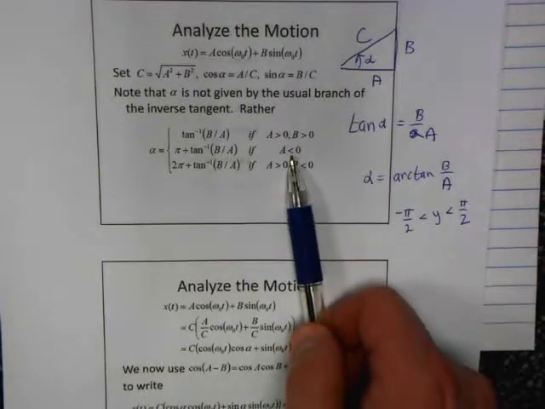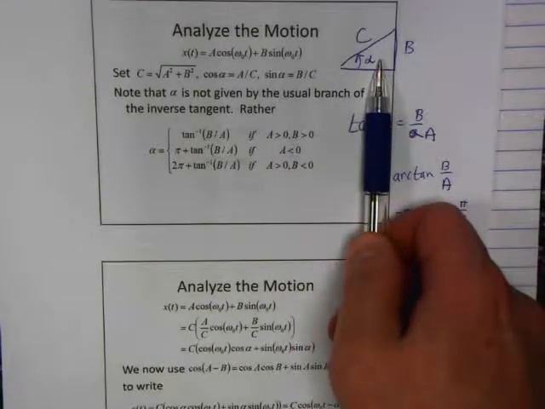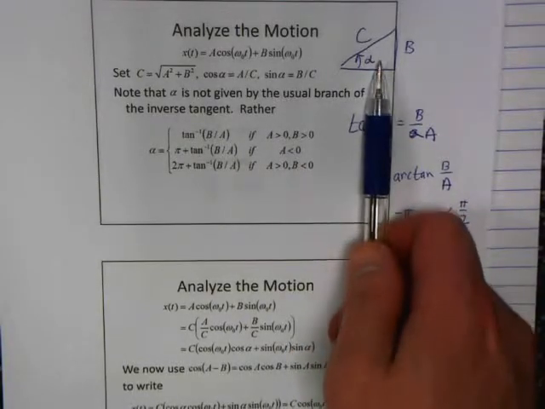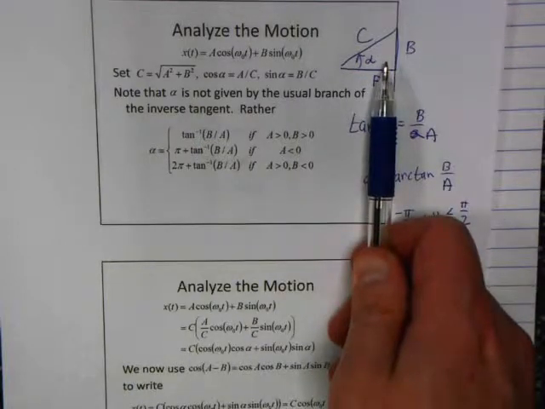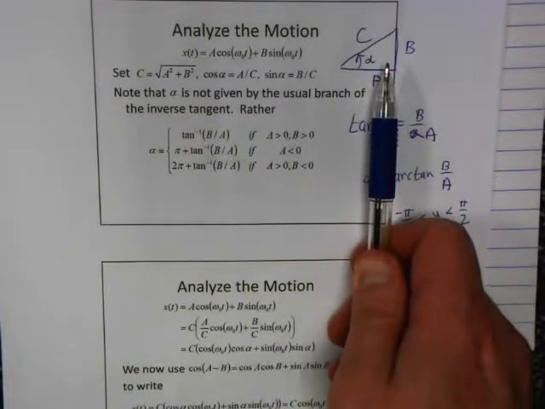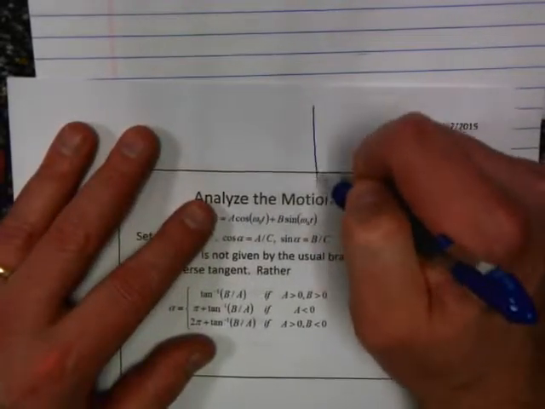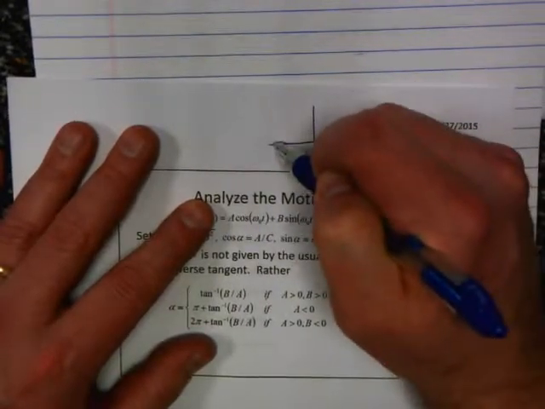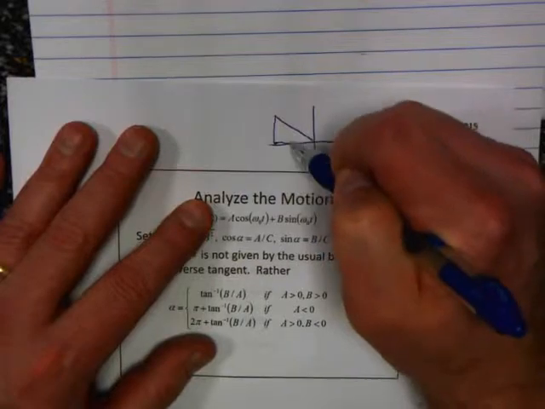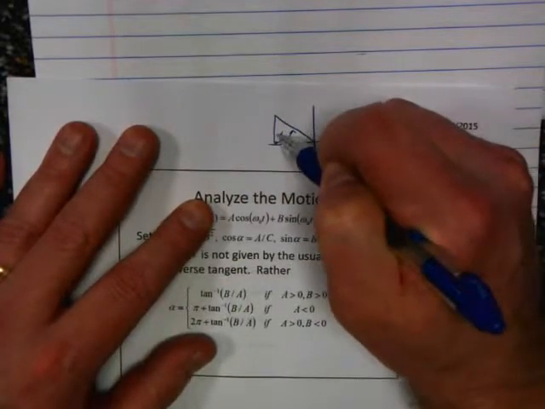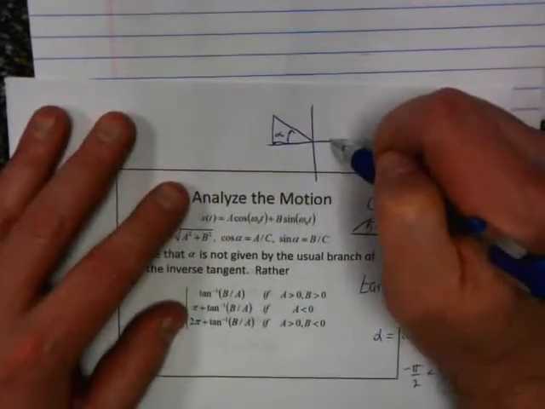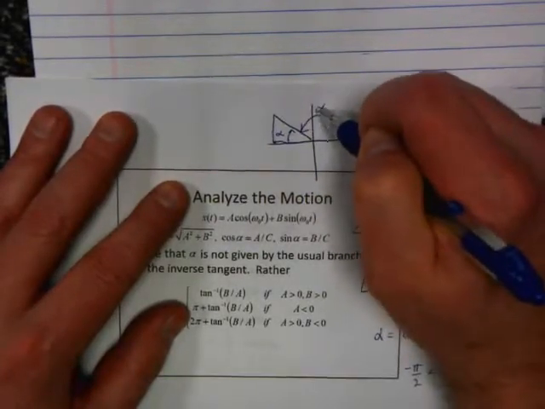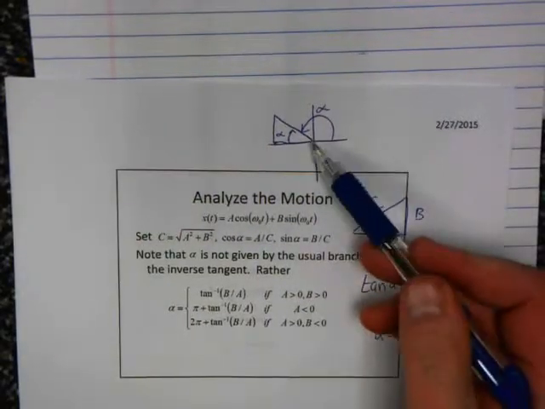But what happens if A is a negative number? Then my triangle doesn't look like this. What does it look like? Second quadrant. It's in the second quadrant, or it could be in the third if B is negative. So if A is negative, then A is going this way. And so if B is a positive number, this is my angle alpha. Actually, my angle alpha would be this one. There's my angle alpha. But that's an angle in the second quadrant.